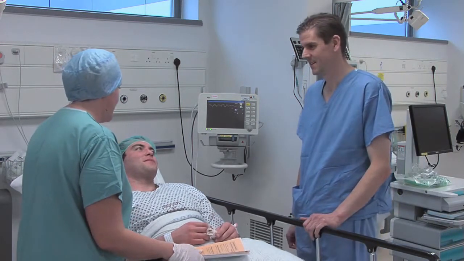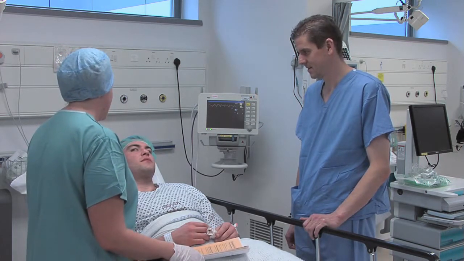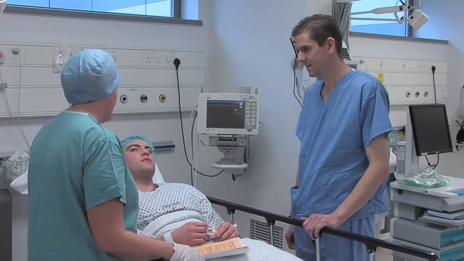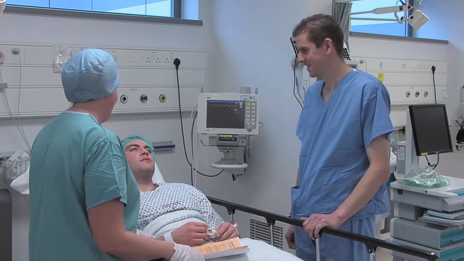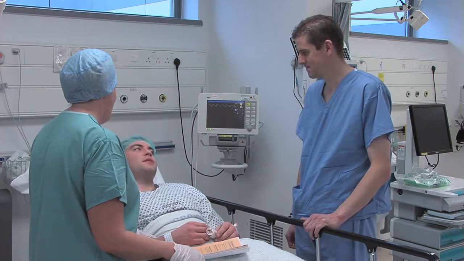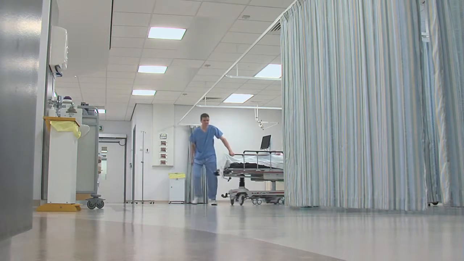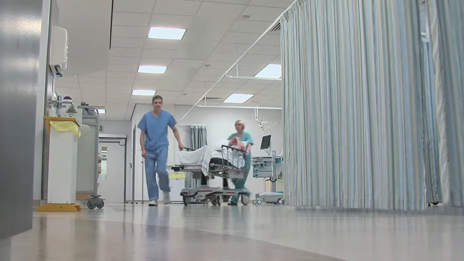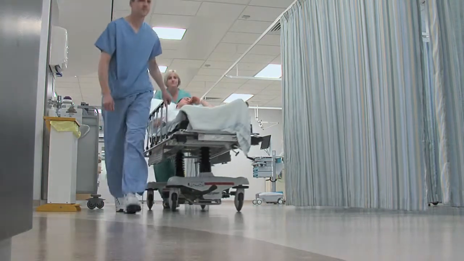Once this criteria has been met, the ward staff will often come to recovery to accompany their patient back to the ward. The recovery ODP will give a detailed handover to the ward staff. So let's get you back to the ward, mate. The ward staff will then continue to monitor the patient throughout the rest of their stay.